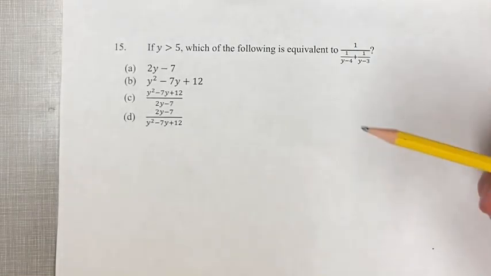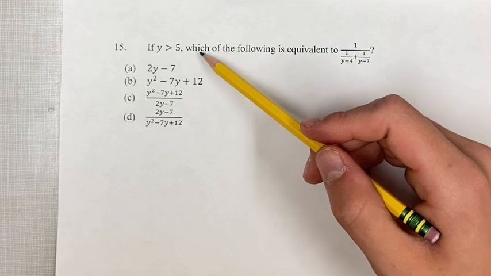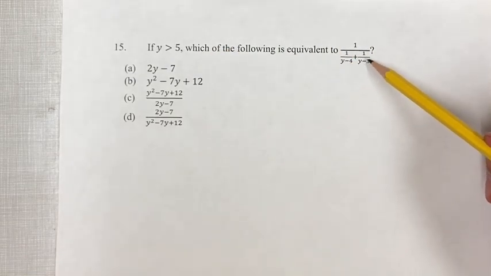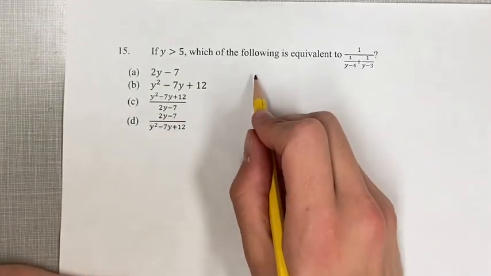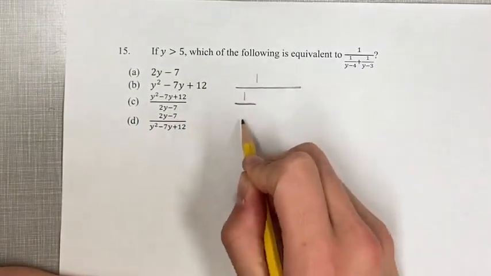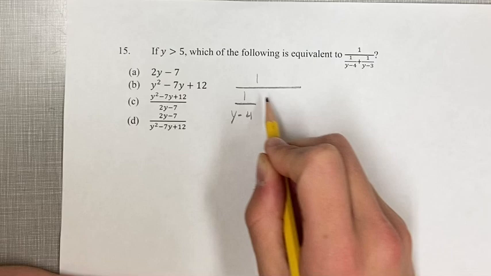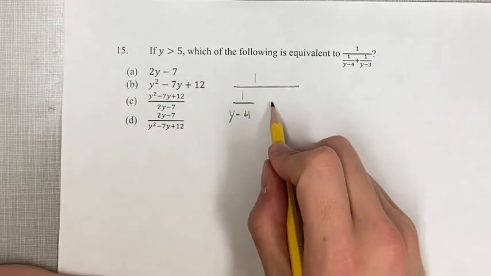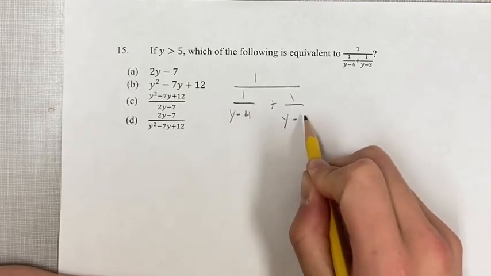In this problem we're asked if y is greater than 5, which of the following is equal to 1 over y minus 4 plus 1 over y minus 3. So rewriting this expression, the y is greater than 5 is just assuring that we won't have any zeros in the denominator, so we can kind of just ignore that for now, right?